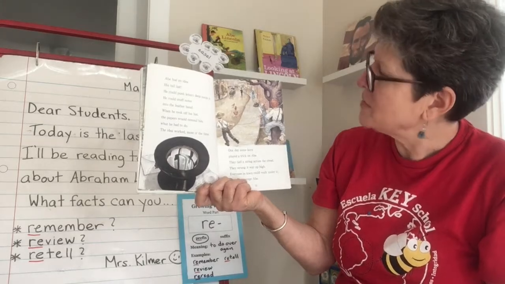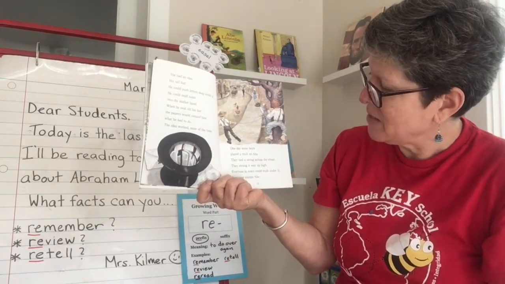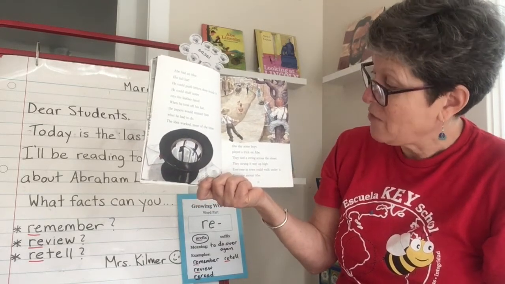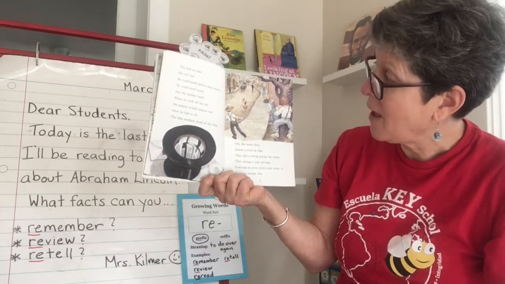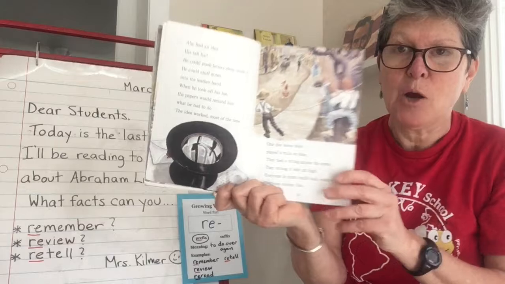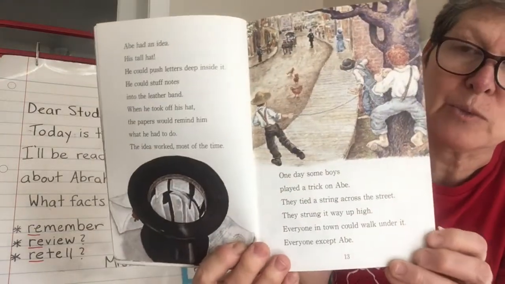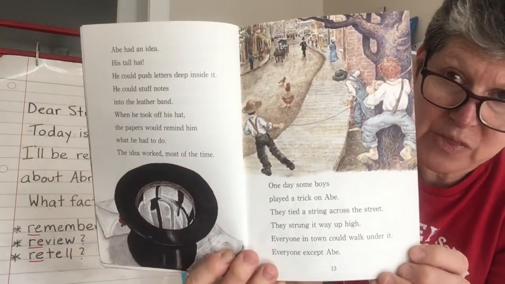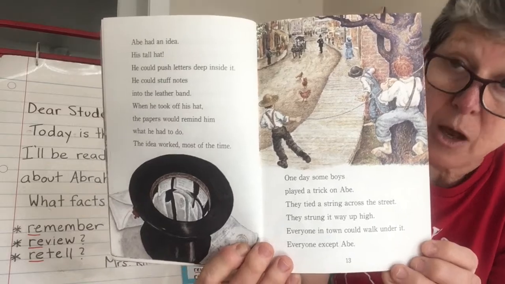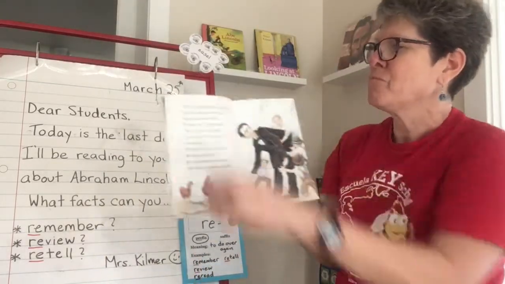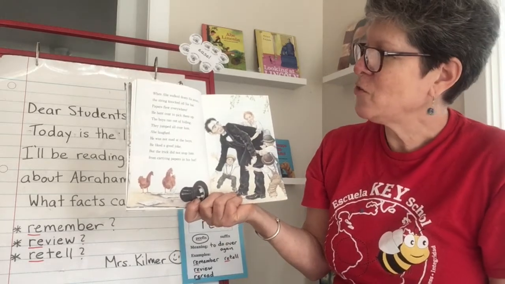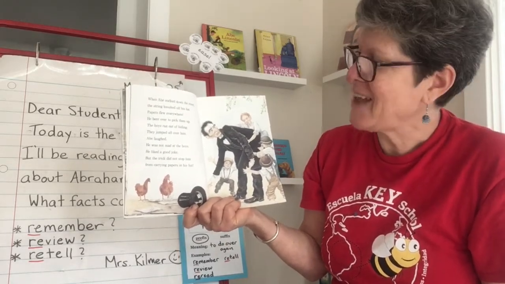One day some boys played a trick on Abe. They tied a string across the street. They strung it way up high. Everyone in town could walk under it. Everyone except Abe. Remember how tall he was? Remember, he was 6'4", and so with his top hat on, he would be almost 7 feet tall. That's very tall. When Abe walked down the street, the string knocked off his hat.